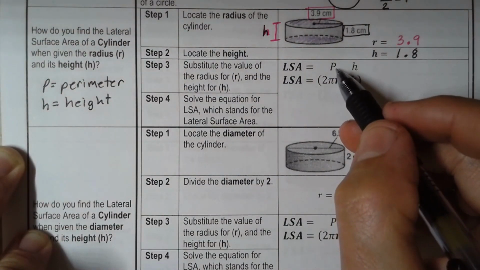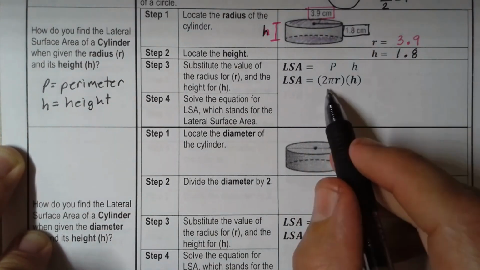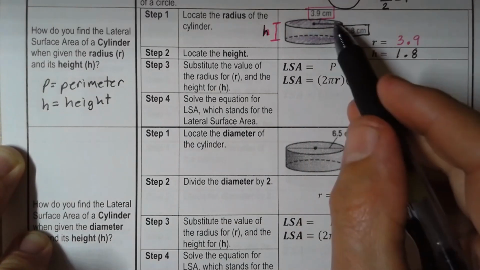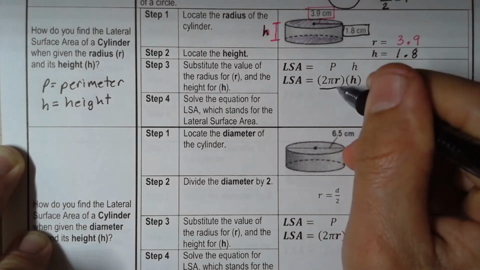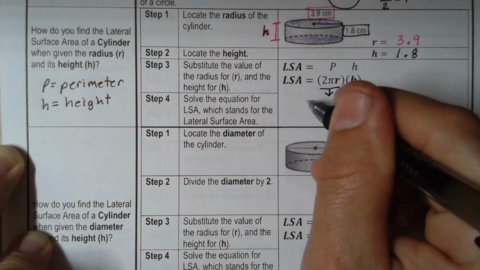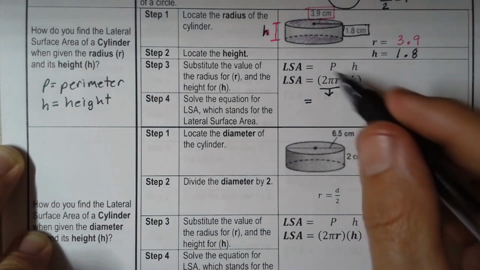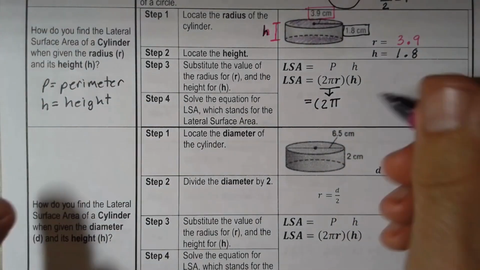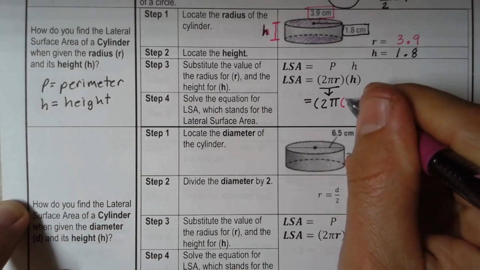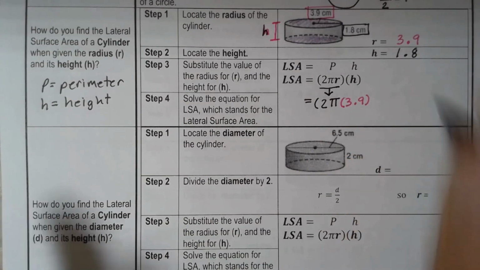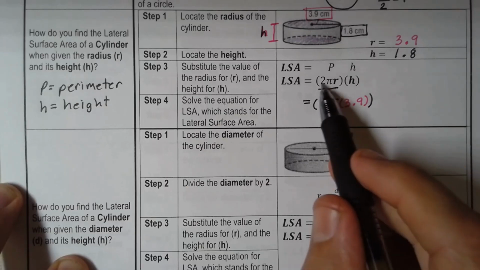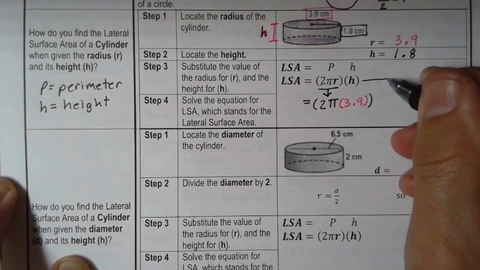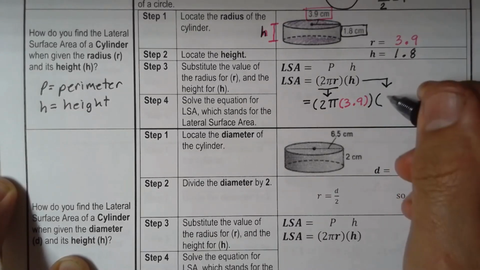In order to find the perimeter of a circle, we also call that the circumference, and that formula is 2 pi r, and I've given it to you right here. And then the height is literally just that number, the distance between these two bases. So let's use this formula and substitute it in. I have LSA, which means lateral surface area, is equal to 2 times pi times my radius. So I'm going to put my radius in parentheses. It's 3.9. Then I close my parentheses. So you see I have 2 pi r, which means 2 times pi times the radius. And then for my height, I'm going to put it right over here. That was 1.8.